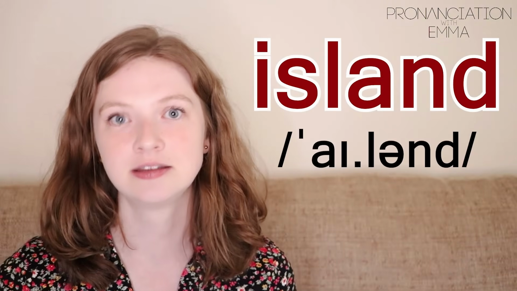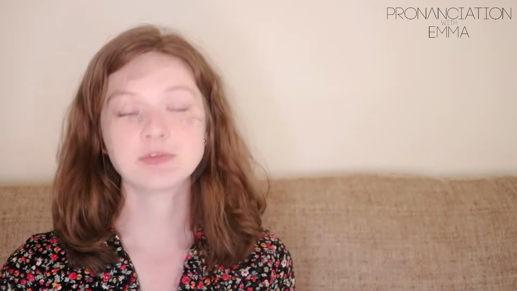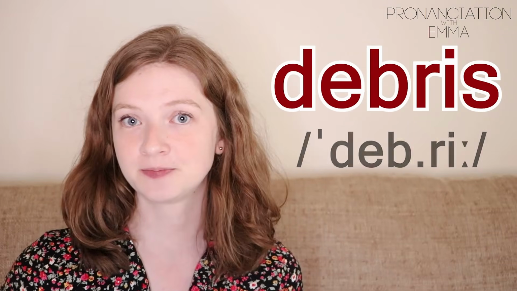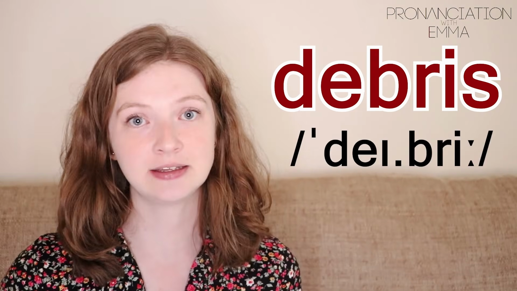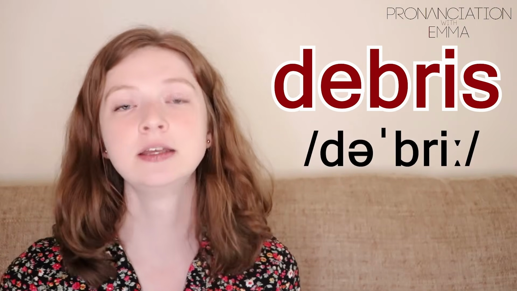The next one is island. This word has 3 possible ways to pronounce it. 2 of them are known to be the more UK versions and 1 is known as the more US version. I'm just going to talk about all 3 for you. So the first one we have is debris. The second, debris. And the last one, the one that's known to be a little bit more American, debris.